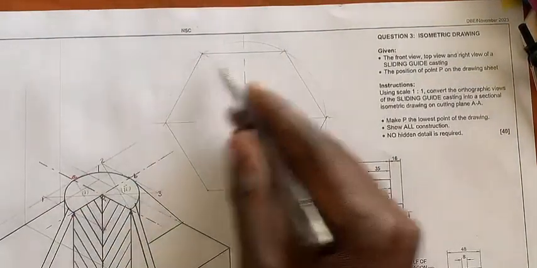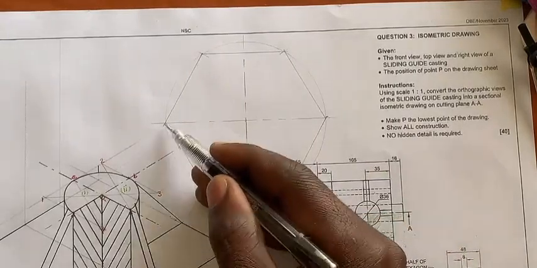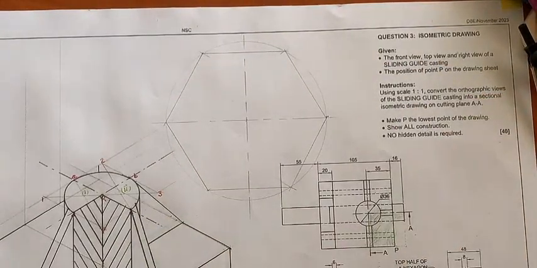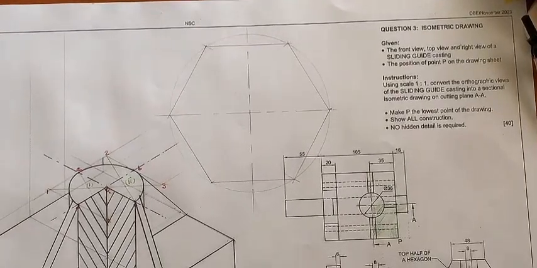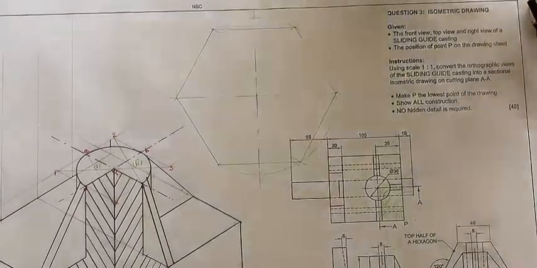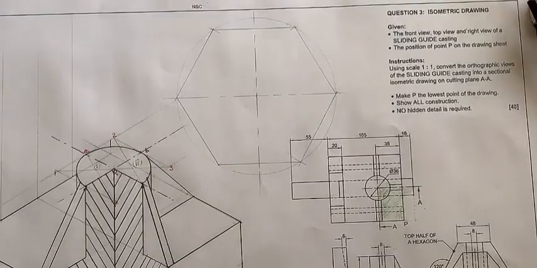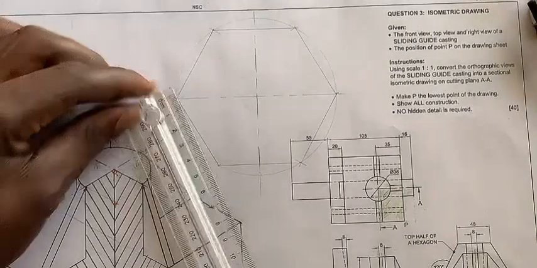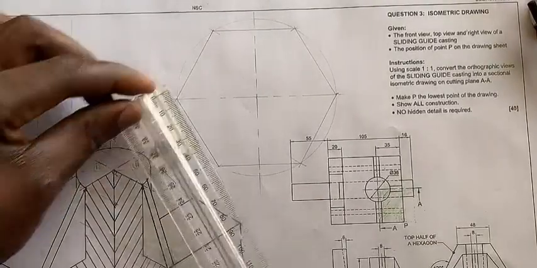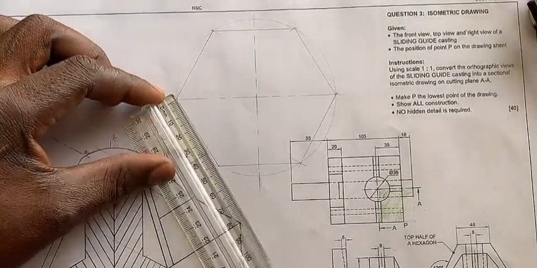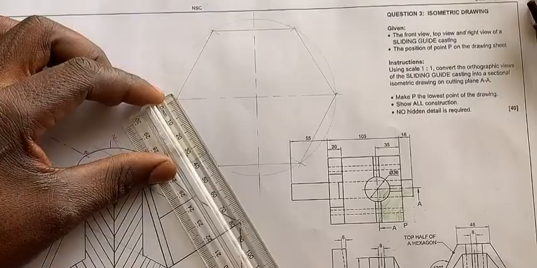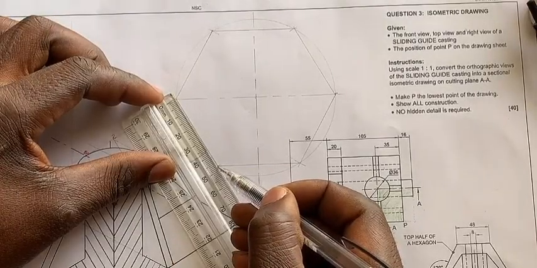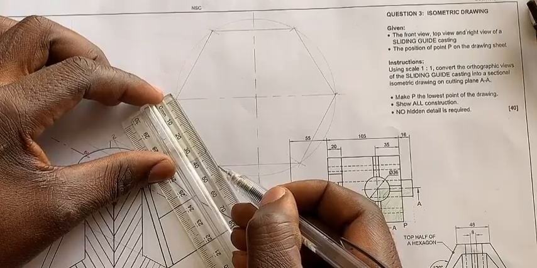Let's double check that. Is it correct? Are we getting the 48 from here? All these corners, they must be 48. This is 0, this is 48, 49. So it's correct. Then from here, this is 49.